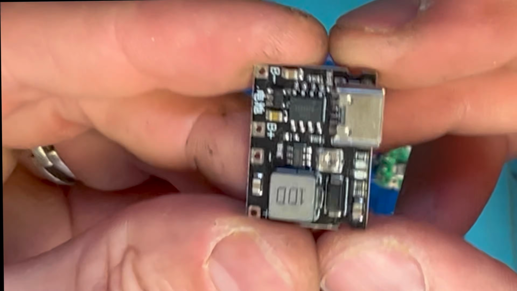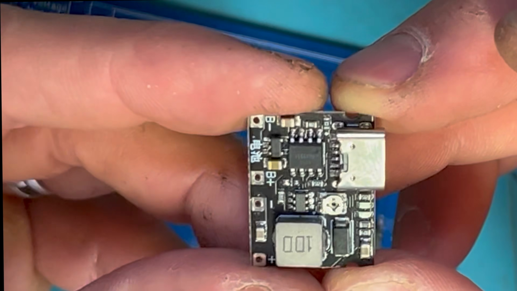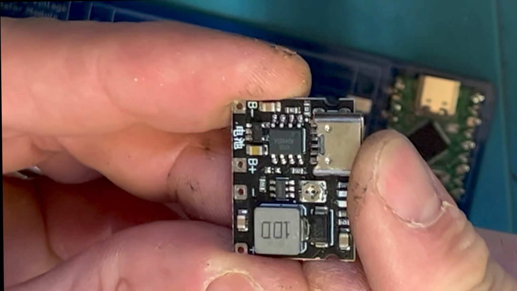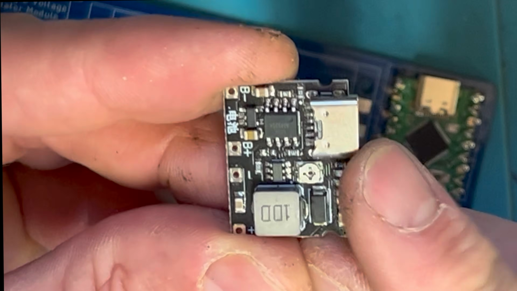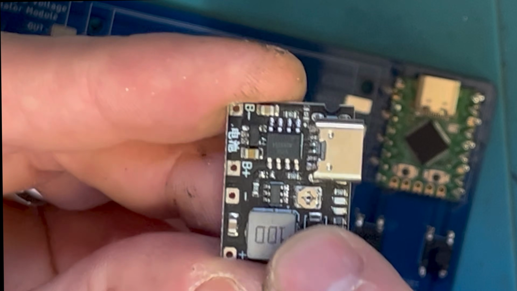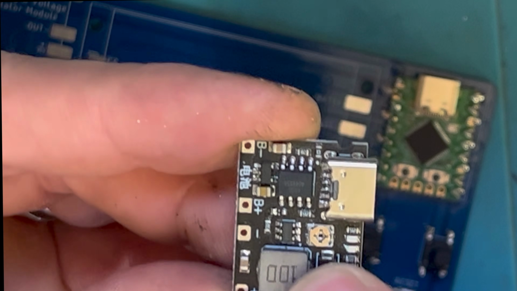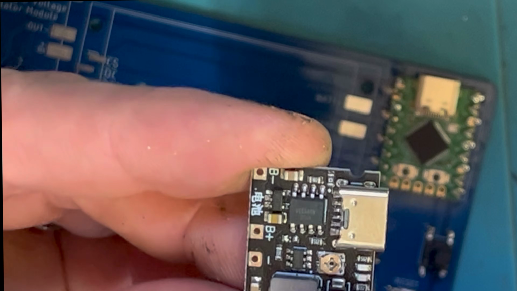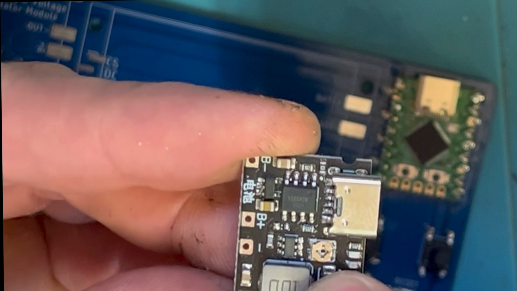This is a cool little module. So you can charge from the USB. You can also control the voltage output. So I think it goes up to 20 volts. We want to make it 5. So we're going to set this prior to soldering in place so we don't blow anything.